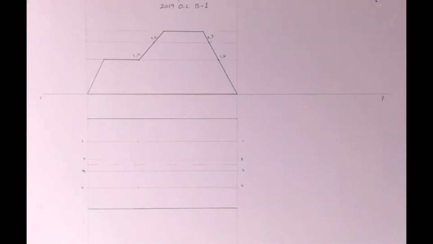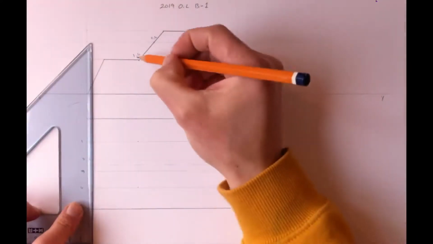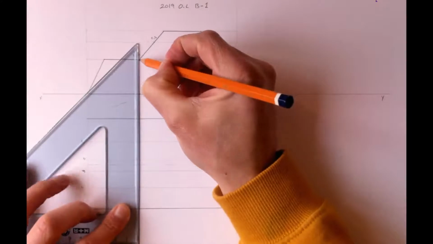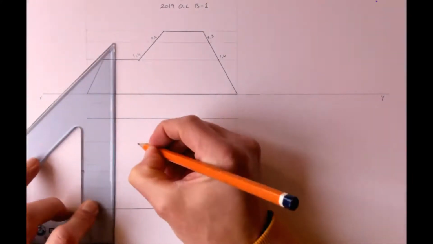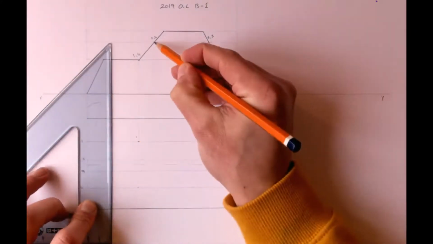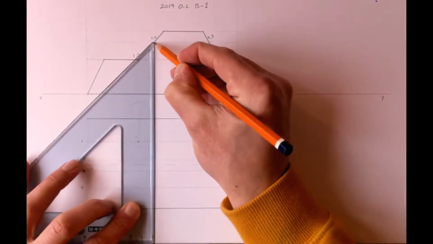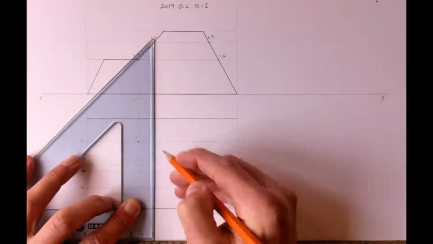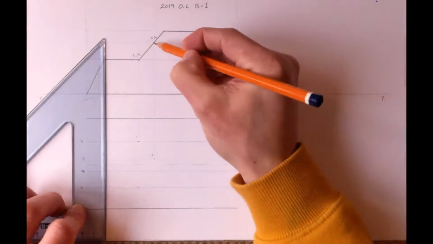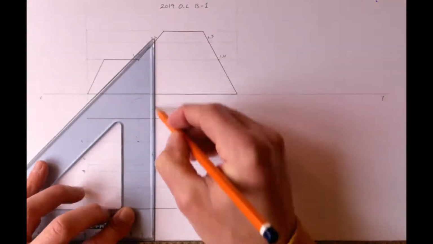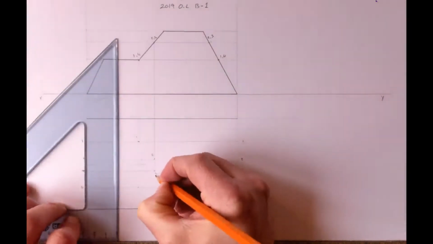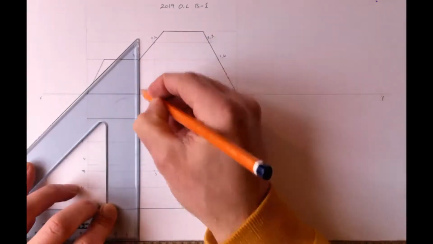And now what I have to do is bring the points down from elevation to plan. I've got point 1. Bring it down, straight down. Hits line 1, 2. Hits line 2. 3, same position, down onto line 3. Here it is. 4, down into position, down below.